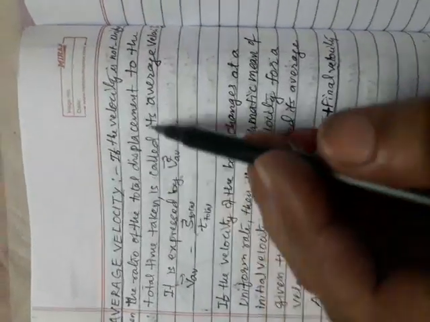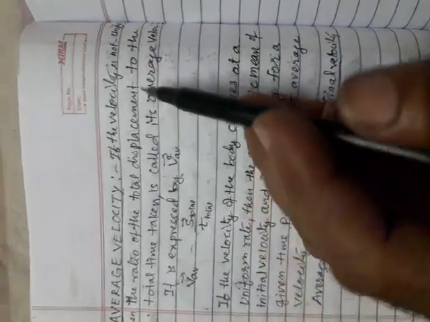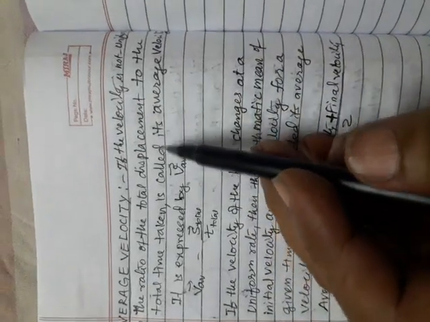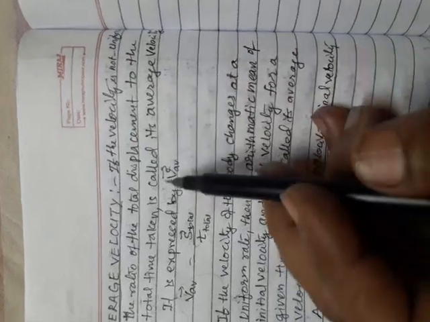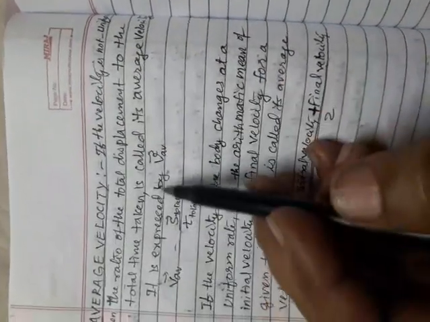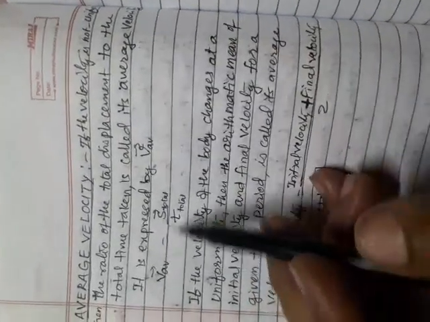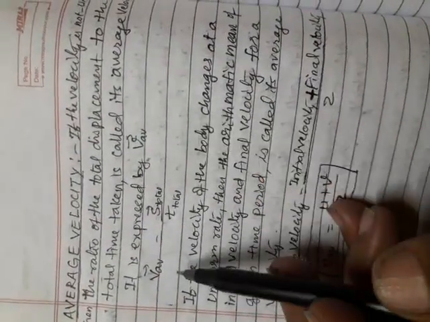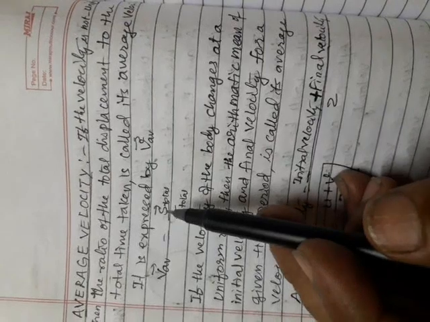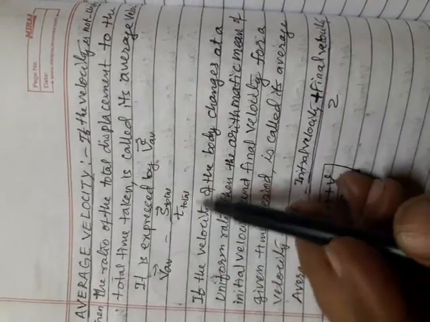In what way your movement is does not matter; we calculate only what your displacement is. So displacement per unit time is called average velocity. It is denoted by v_av. So v_av equals total displacement by total time taken.